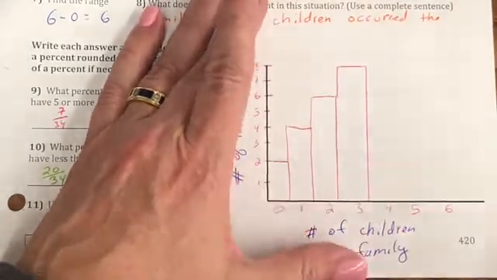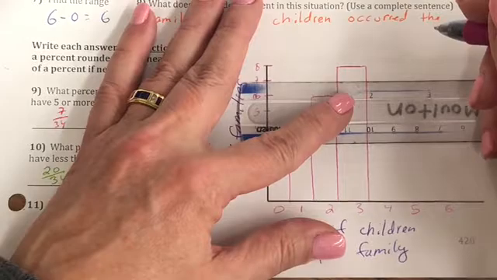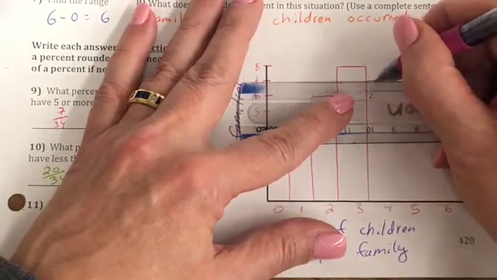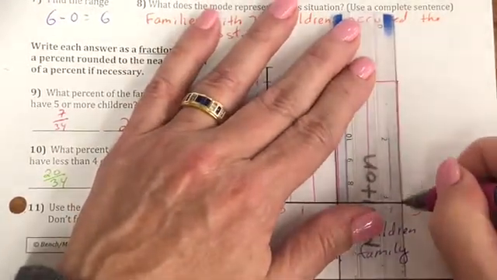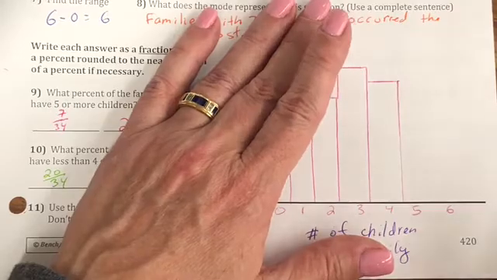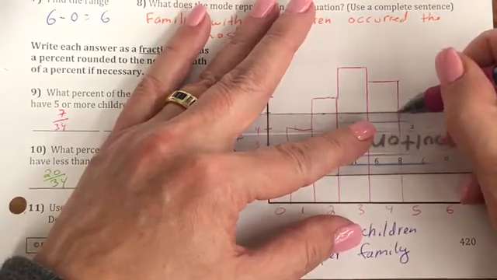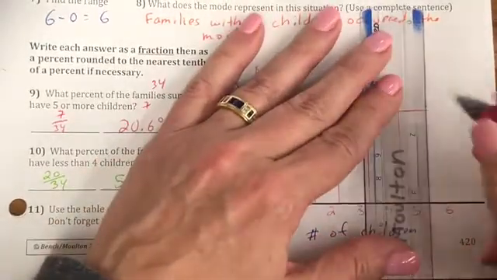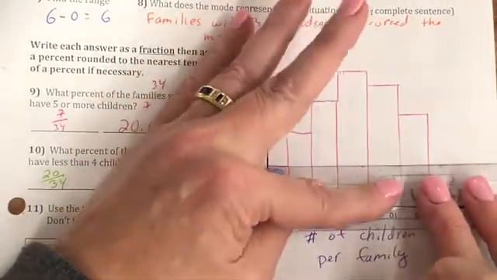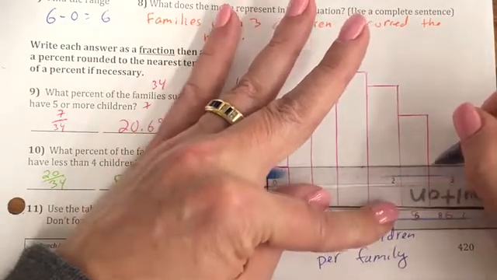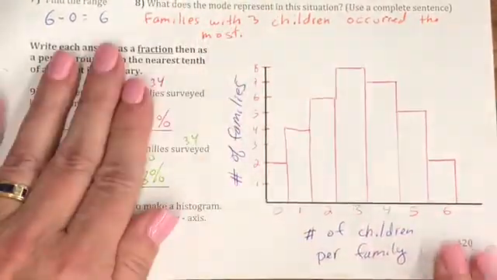Sorry, 7 families had 4 children. Say that the right way. There were 5 families that had 5 children. And there were 2 families that had 6 children. Okay, so there's our histogram.